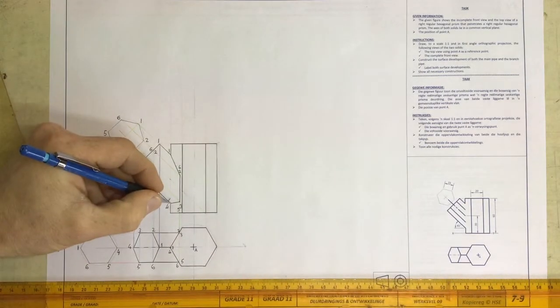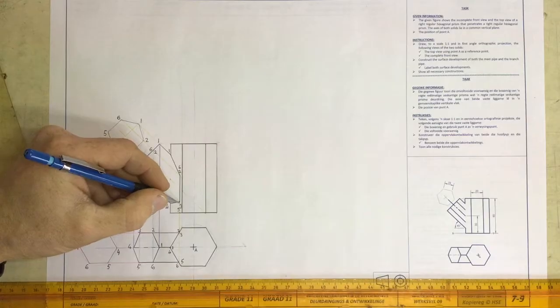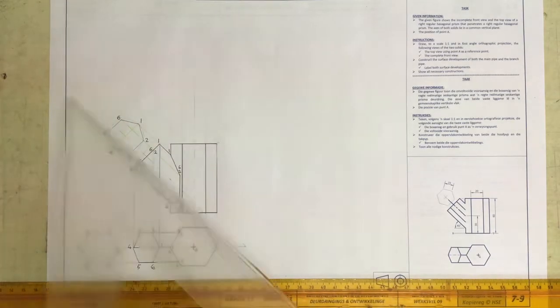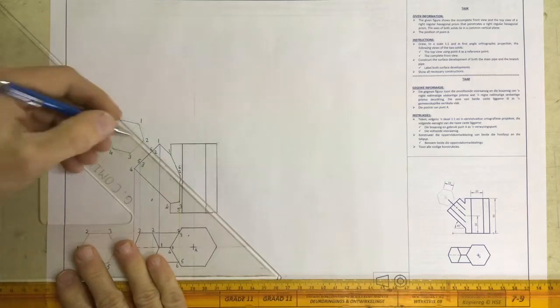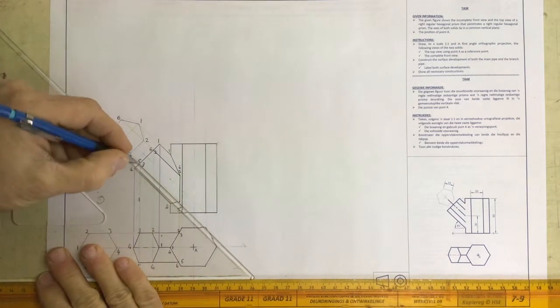I also have another line that would be in hidden detail going from 4 to 3. Another line going from 3 to 2 in hidden detail, and hidden detail going from 2 to 1, but we can't see that. I need to draw in these lines over here, coming down. And once I've done that, I can start doing the branch pipe.